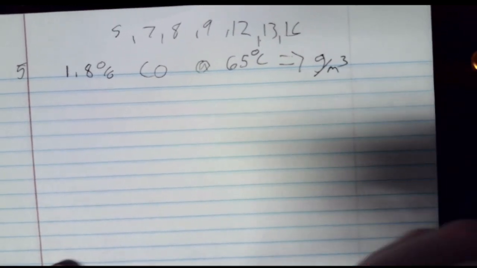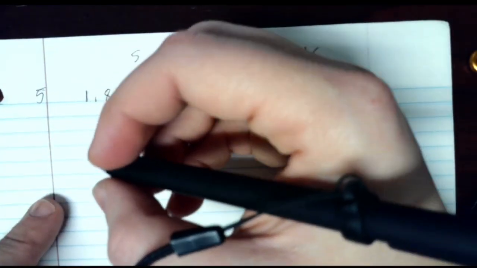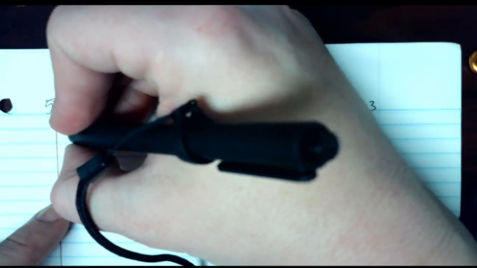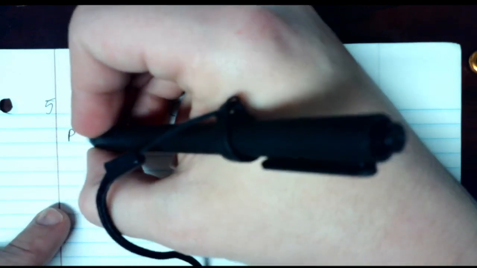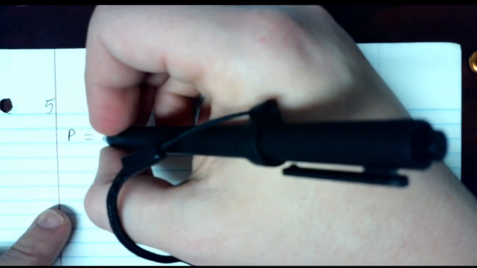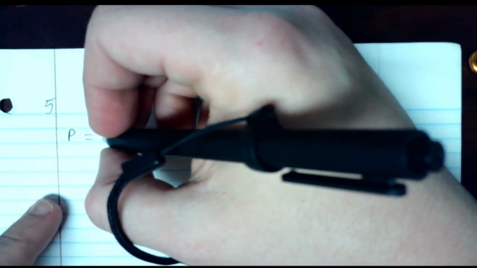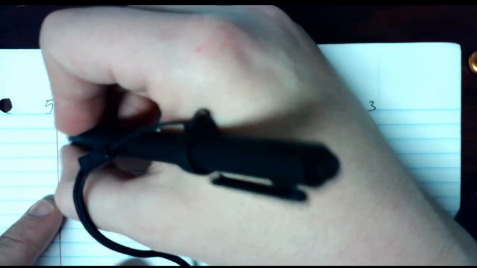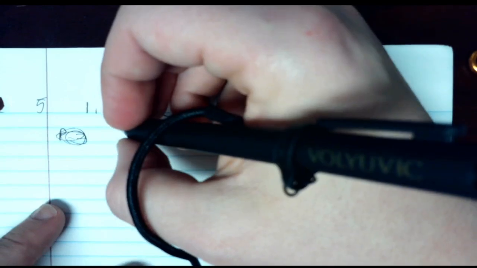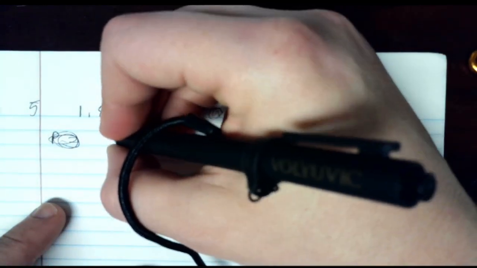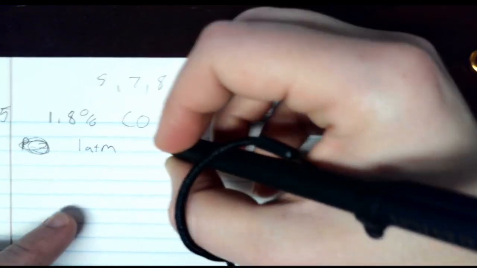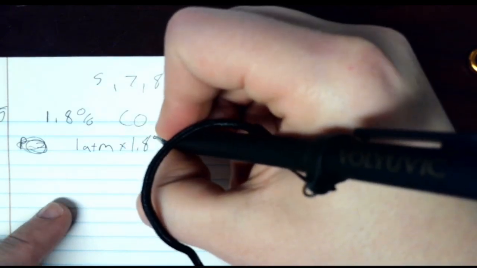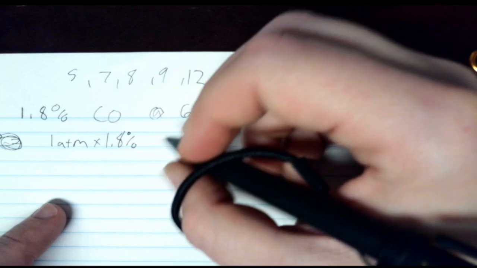So, our first step here. The idea is that out of one atmosphere, 1.8% of that is going to be carbon monoxide.